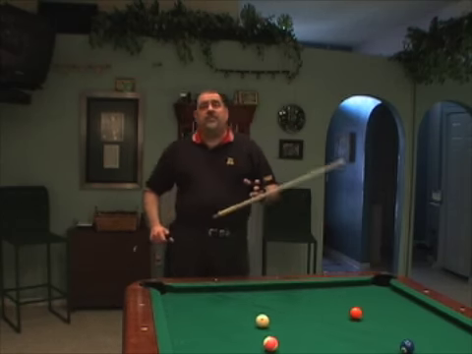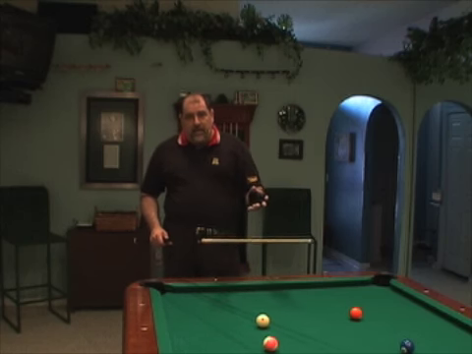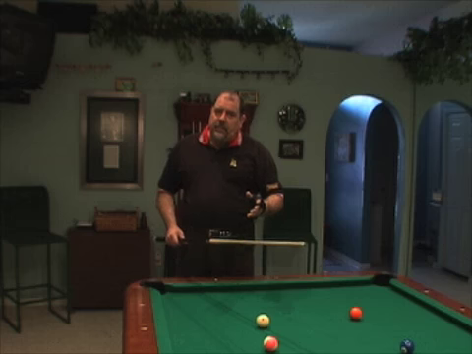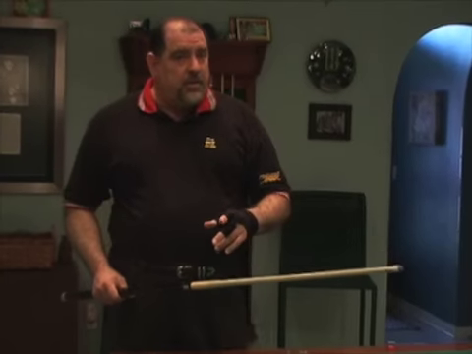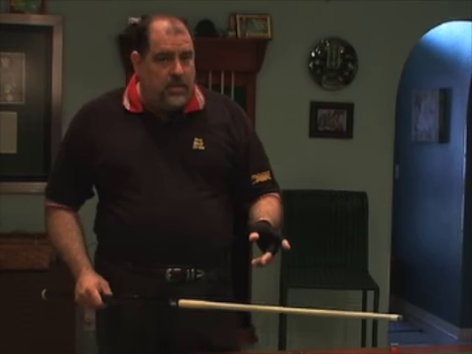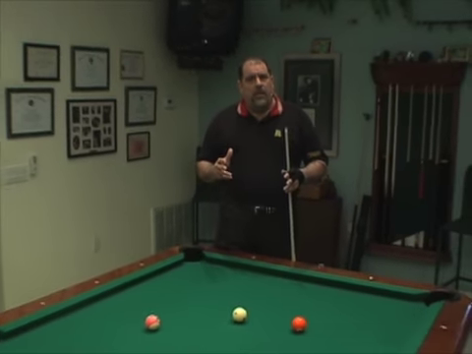Not only are Predator shafts designed to reduce cue ball deflection, they are the lowest deflecting shafts on the market. And that will greatly increase your chances of making your shot when you apply English to the cue ball. Predator produces more spin than any conventional cue, which makes it easier to draw the cue ball, follow it, and move the cue ball around the table.